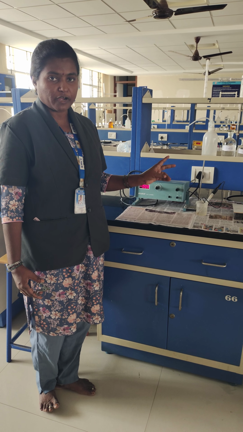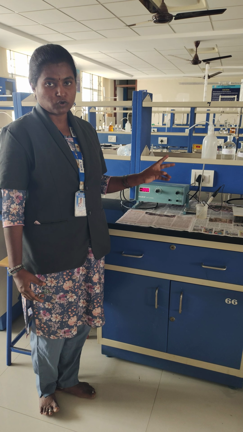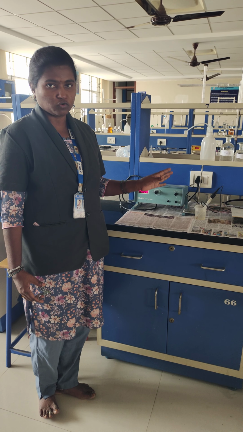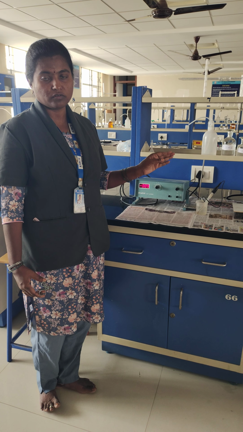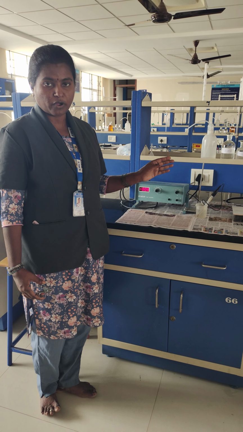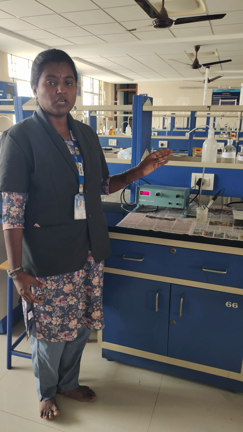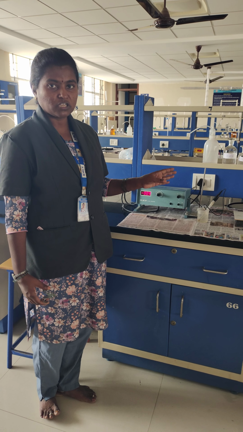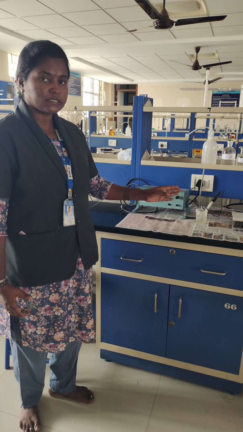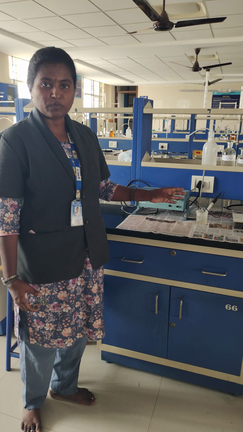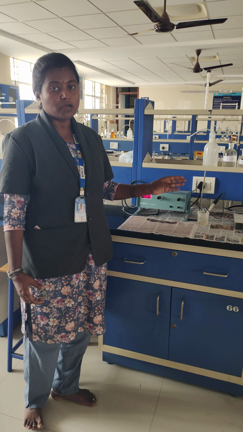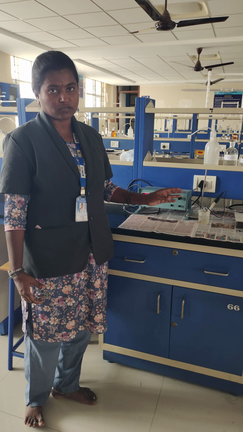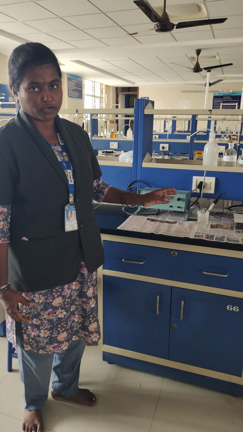Now we have to find the value of the normality of sodium hydroxide, that is N2. N2 is equal to V1 N1 divided by V2. By this formula we can find the normality of sodium hydroxide, then multiply it with the equivalent weight of sodium hydroxide, 40, and you can get the amount of sodium hydroxide present in the given sample solution. This is the experimental procedure for finding the concentration of the given solution, whether it is acid or base, by using this pH potentiometric method. Thank you.